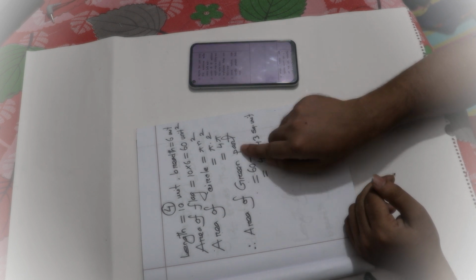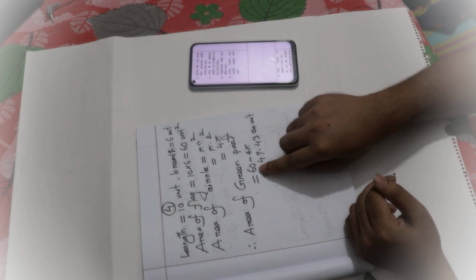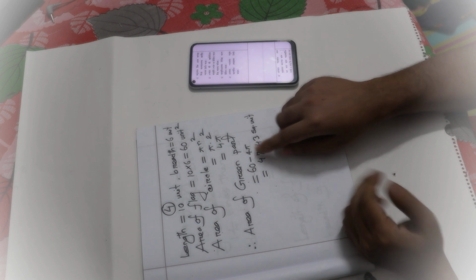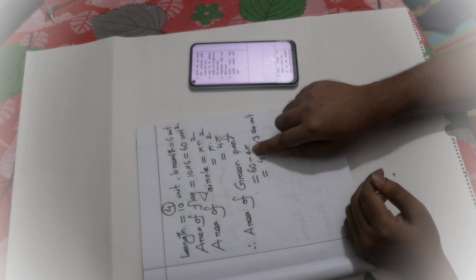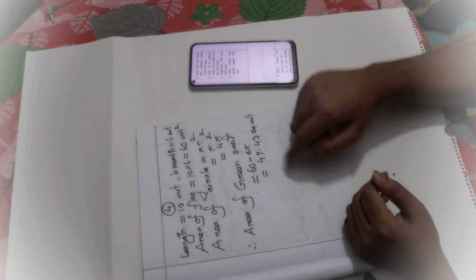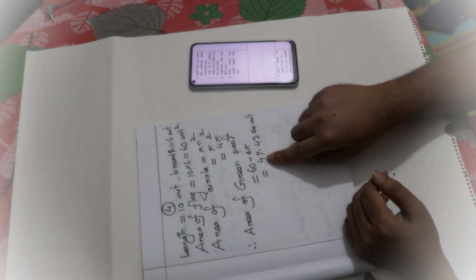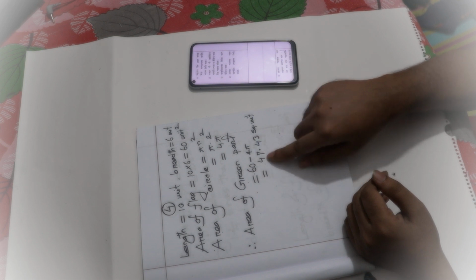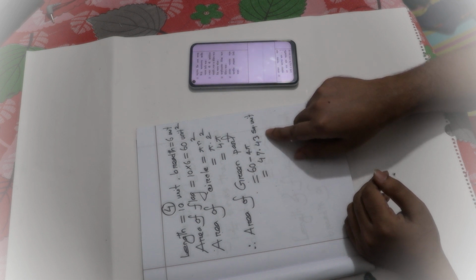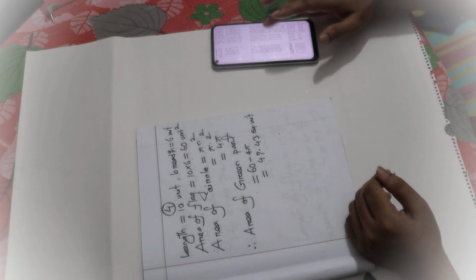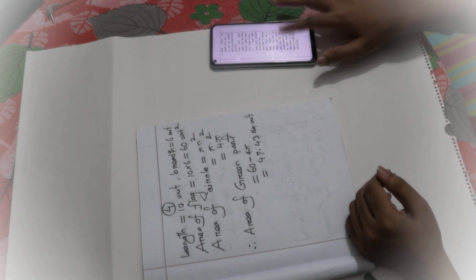So 4 pi is the area of the red circle inside the national flag. Now the area of the green part. 60 is the area of the whole flag, and this 4 pi is the circle. If you subtract the circle from the whole rectangle, you will get the area of the green part, which is 60 minus 4 pi, that means 47.43 square unit. So question 4 is complete. Now move on, question number 5.